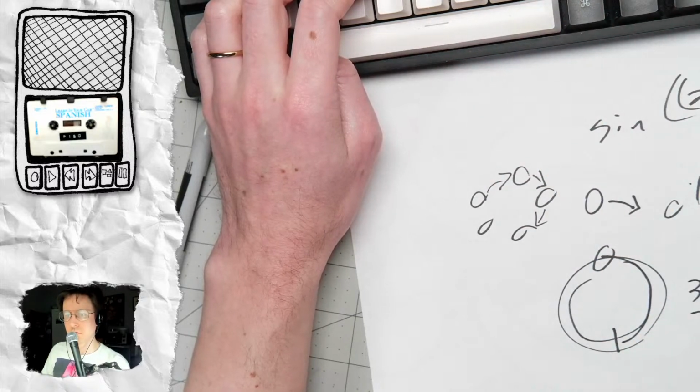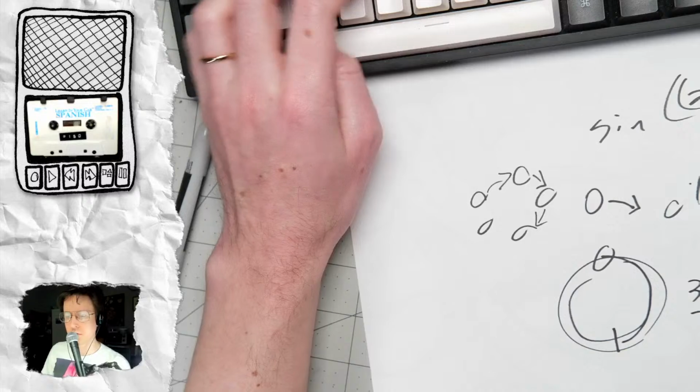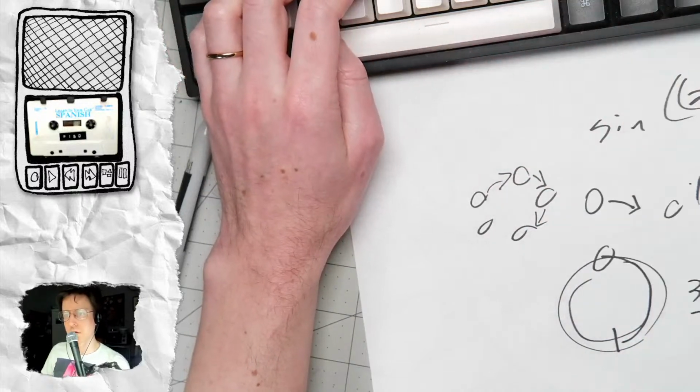Let's see about getting this guy a little bit shorter. Attach these bad boys. And 180 on that guy.